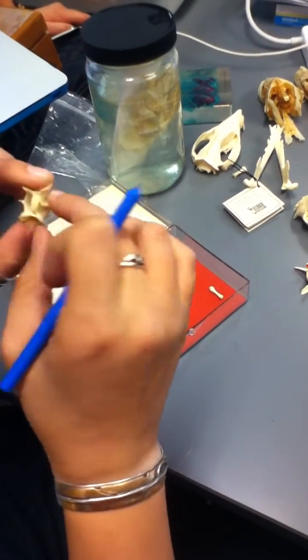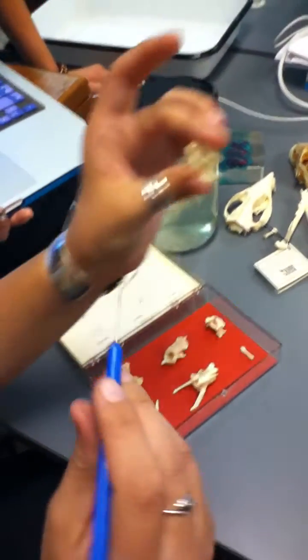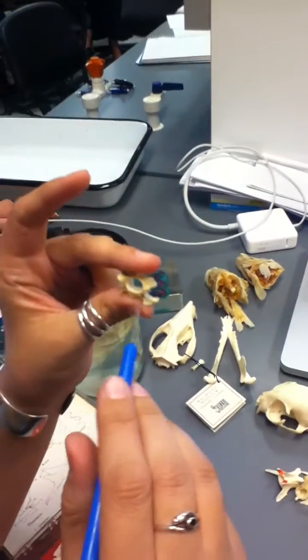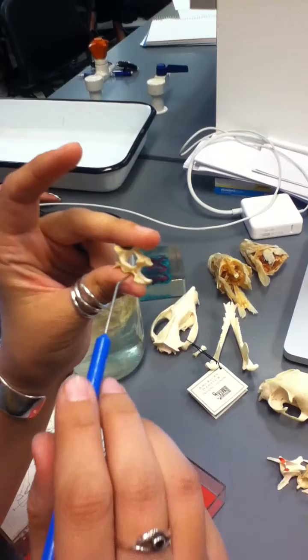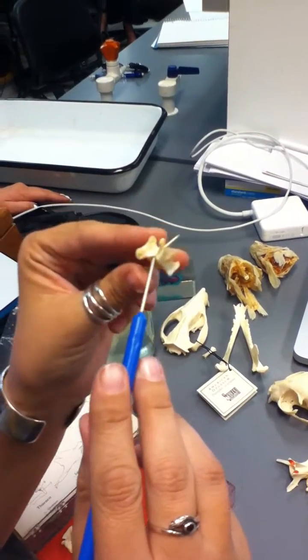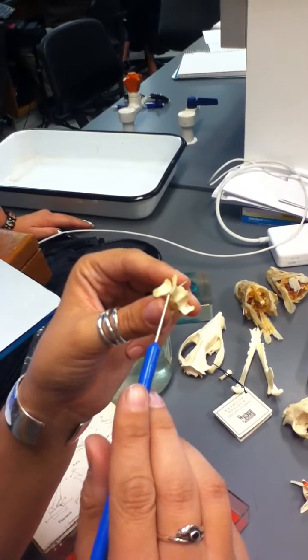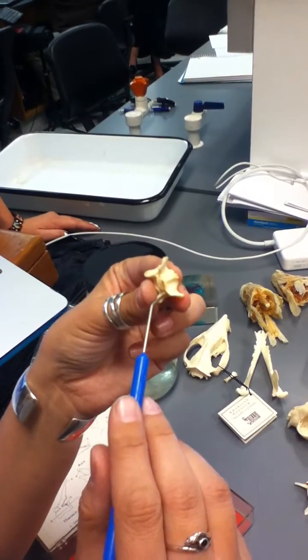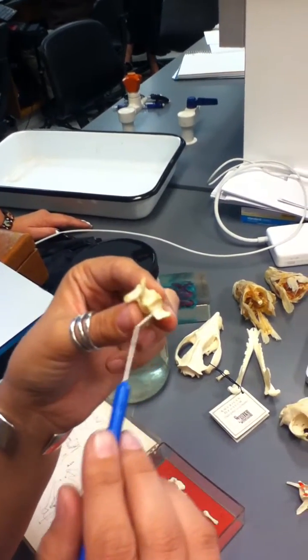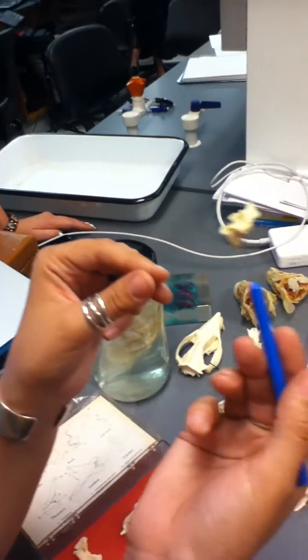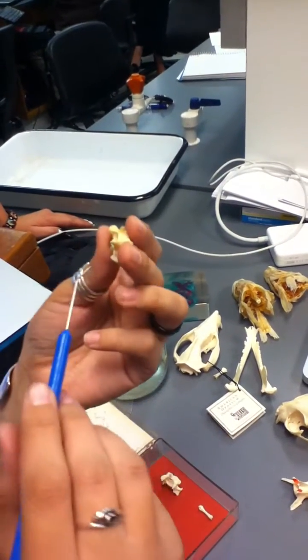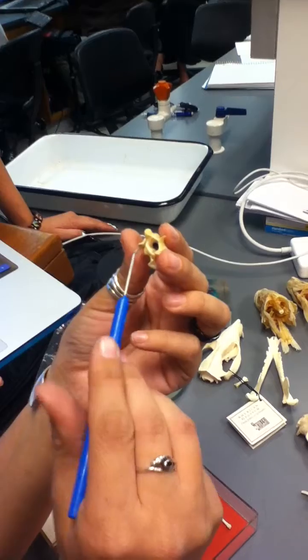Now you have cervical vertebrae. Now the interesting thing about cervical vertebrae is you have a couple of holes right here. All cervical vertebrae have these because it's like your carotid arteries that run through there. One of your arteries runs through there. I forget which ones. But that's one way you can recognize the cervical vertebrae, is that on either side of the centrum there's two holes.